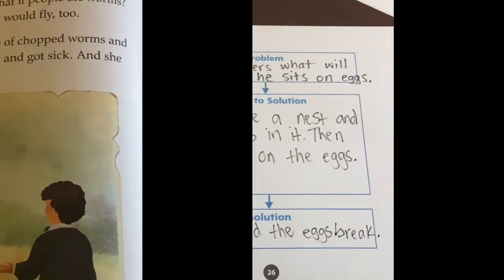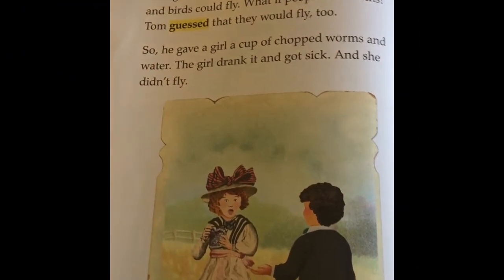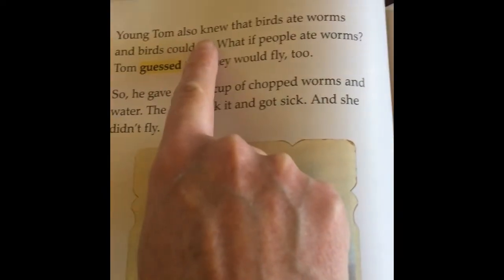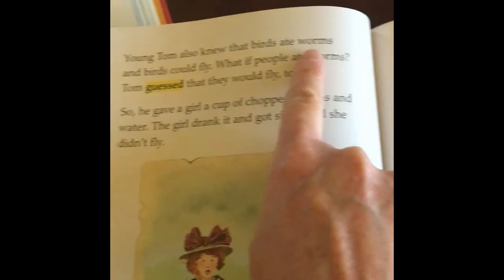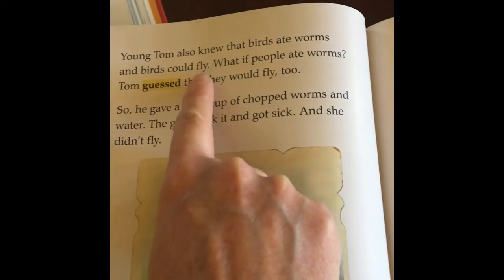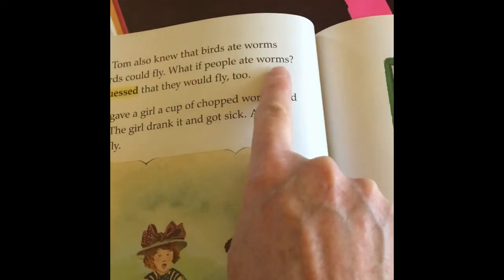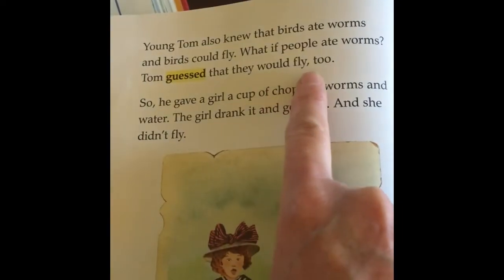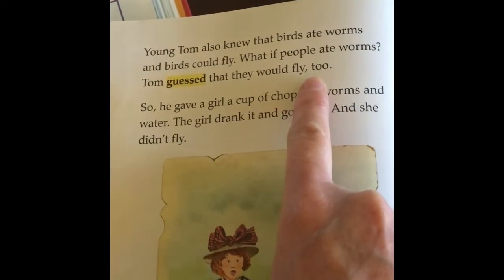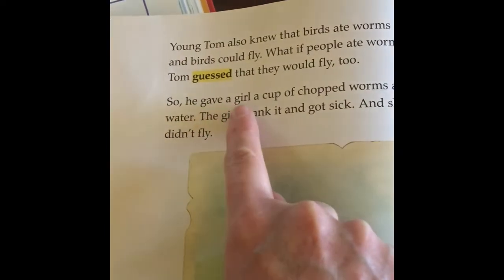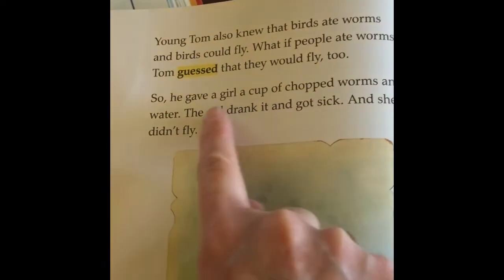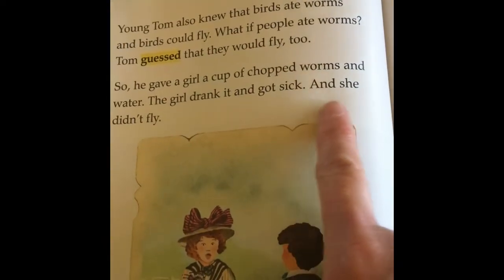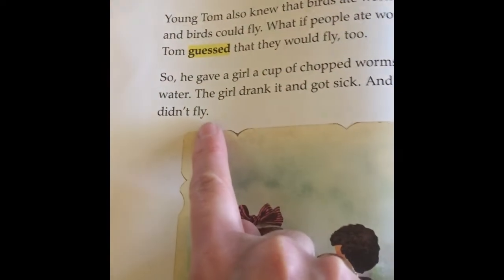Okay, let's look at a new page. Here's another example. I'm going to read the page and then we'll fill in the chart. Young Tom also knew that birds ate worms, and birds could fly. What if people ate worms? Tom guessed that they would fly too. That's like his prediction. So he gave a girl a cup of chopped worms and water. The girl drank it and got sick, and she didn't fly.